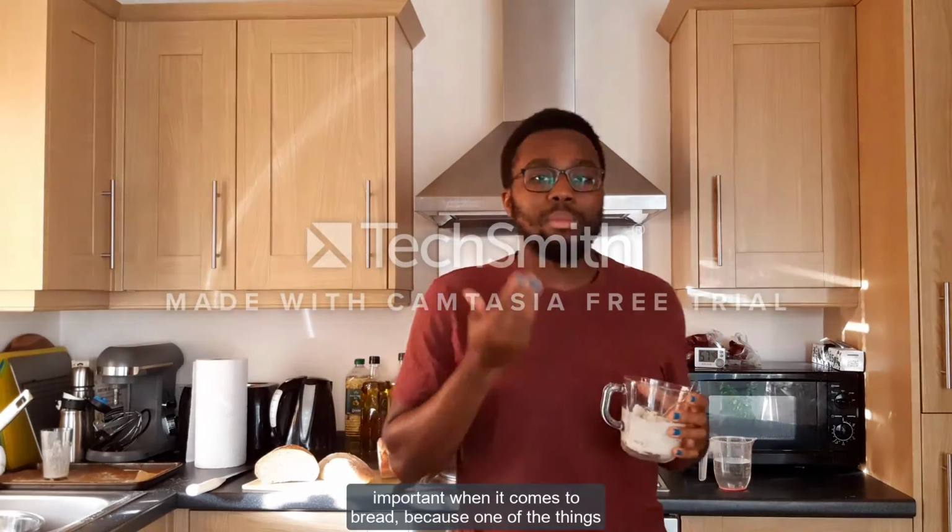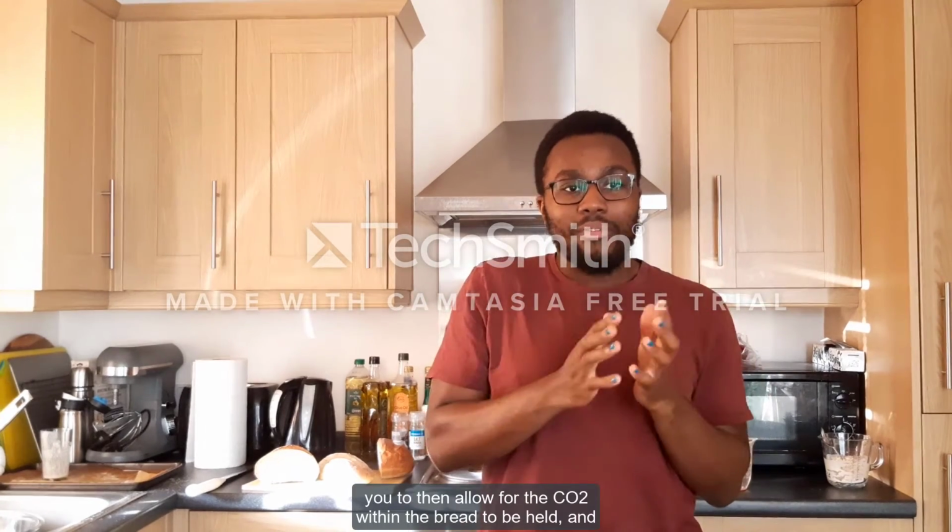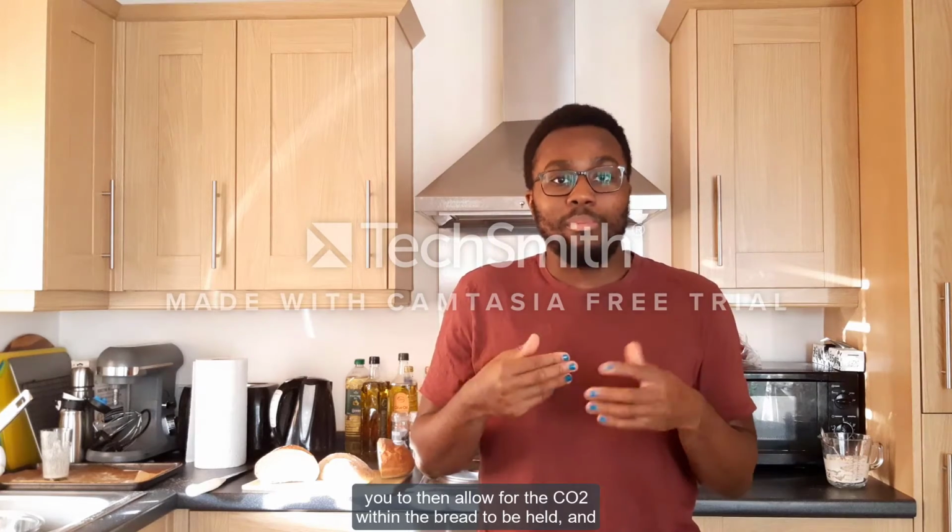Now, as you can see, it's quite craggy, but as I keep mixing, you will find that actually it starts to hold together a bit more. And this is really important when it comes to bread, because one of the things that we have when we are making bread is the kneading process. And kneading is important because it allows us to essentially have these gluten molecules that are forming become really big chains. And these really big chains allow for the CO2 within the bread to be held, and you then get a really nice fluffy loaf.